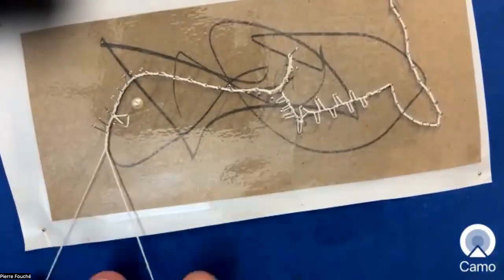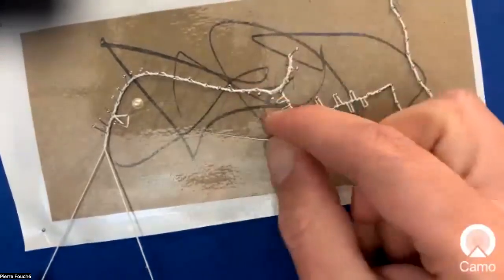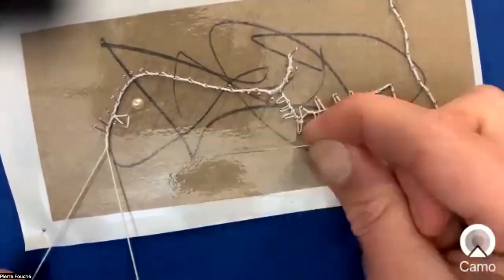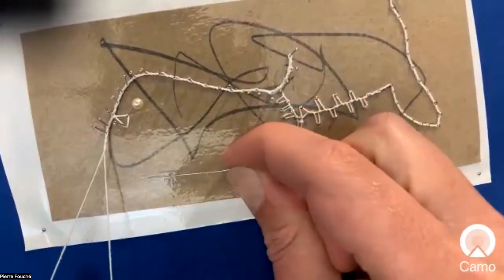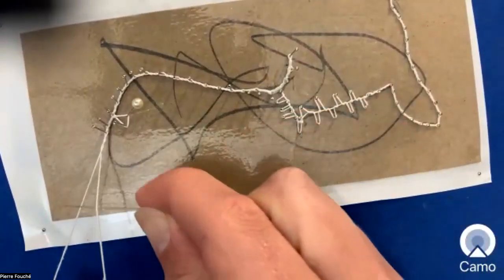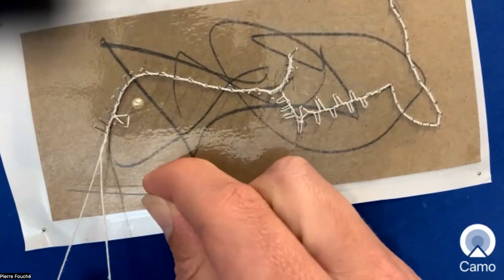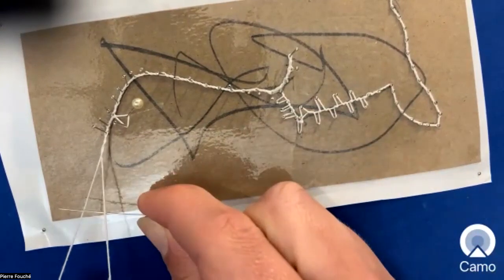Let's call it the vein, the central line. So I want the picot on the right, so I'm sliding the pin from the right under and over the 2 threads. So under and over the 2 threads.